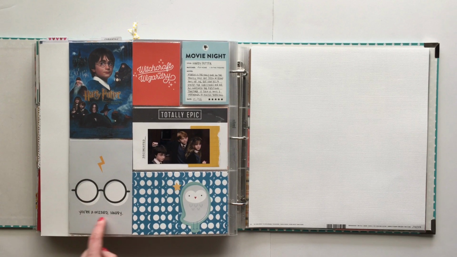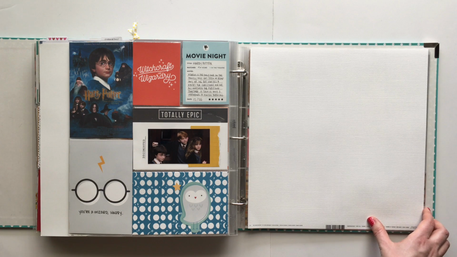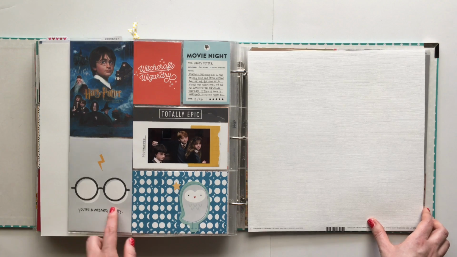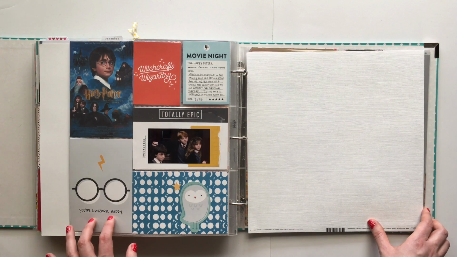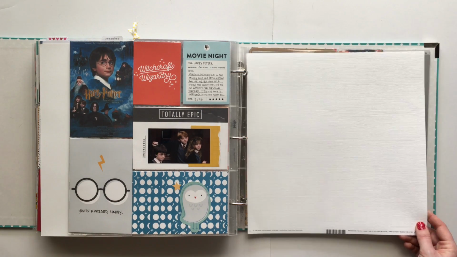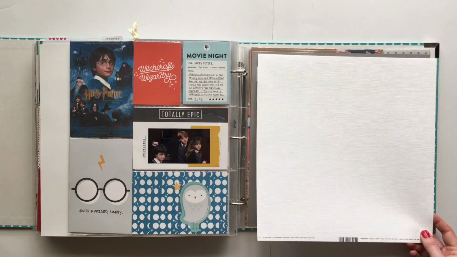This one, I just added the text down here because it's something that we kind of say in our house now, and we make up different words that are kind of like parodies to the line. So it's kind of a joke in our house now. So I thought I would include that.